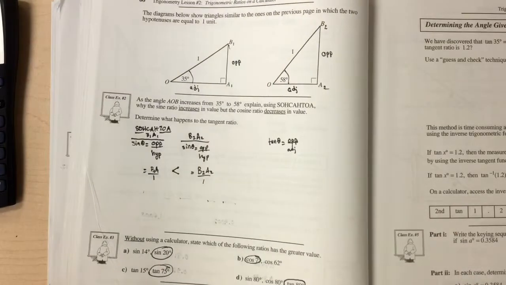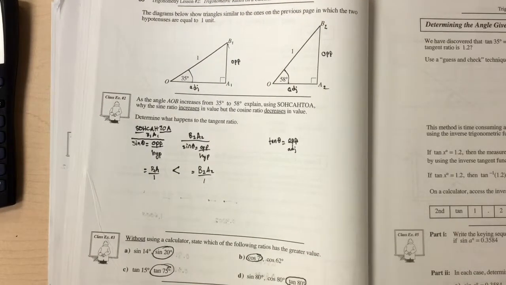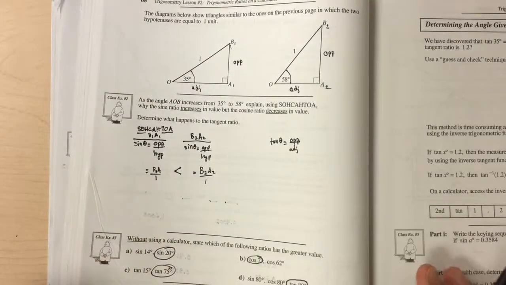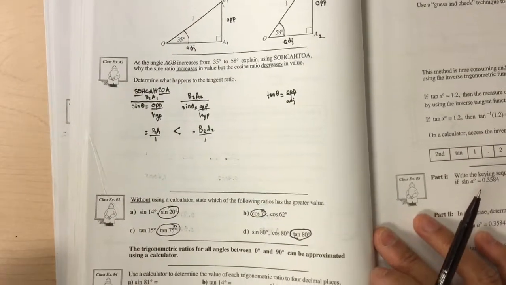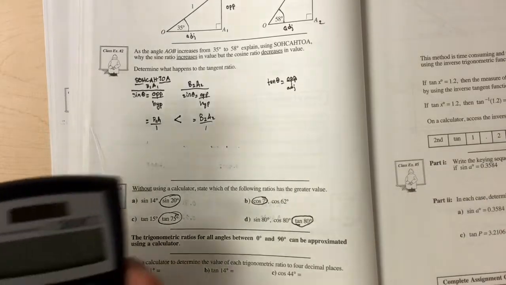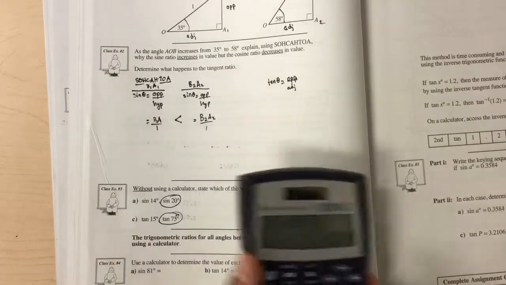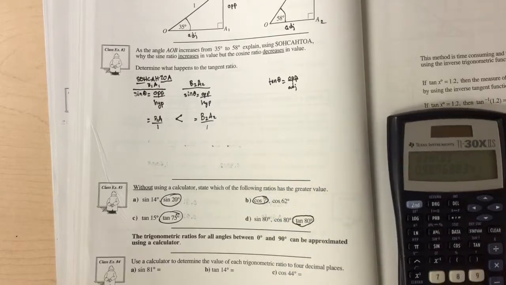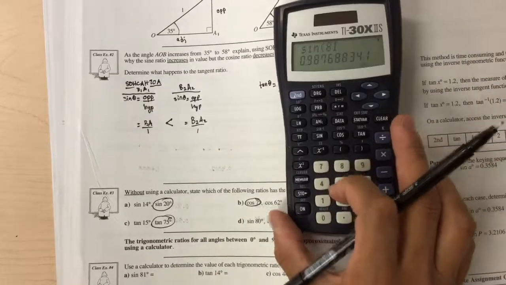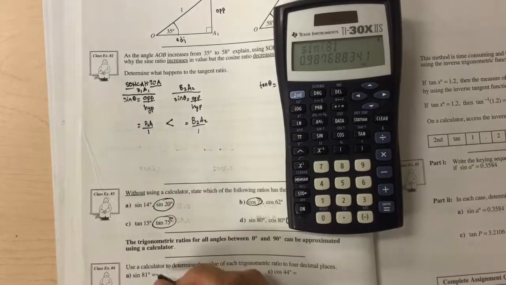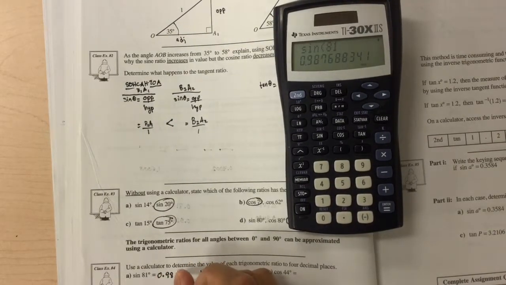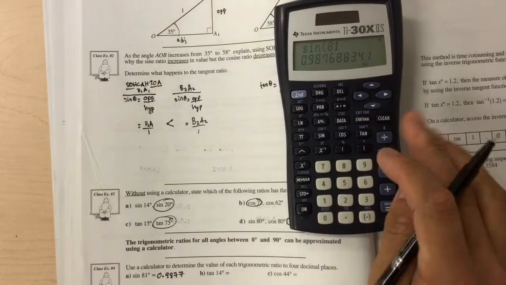Next, we want to use the trig ratios for all angles between 0 and 90, which can be approximated using a calculator. So that's my next example. So sine 81. We can approximate that to 4 decimal places. So we're not getting an exact value. That'll be 0.9877.